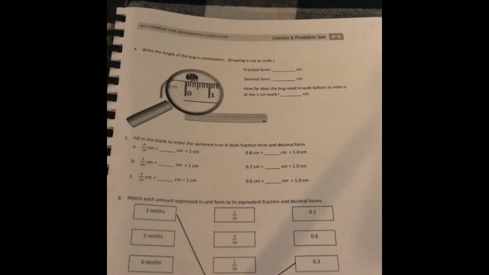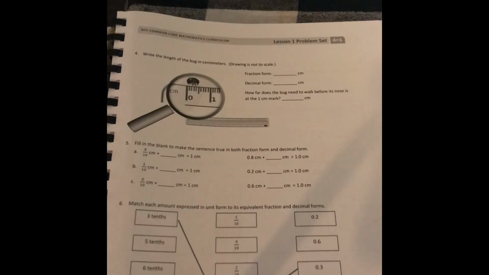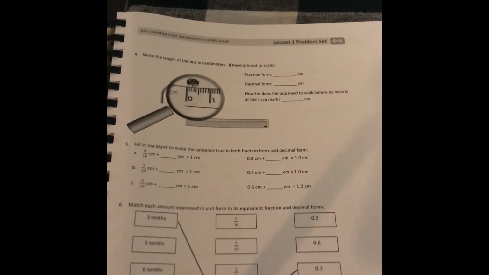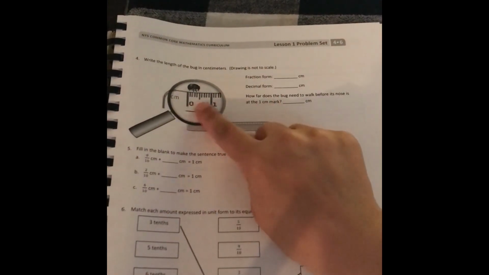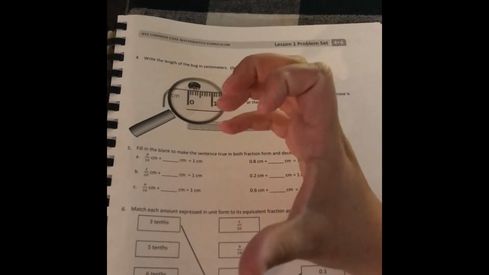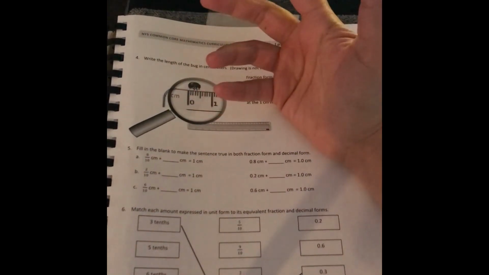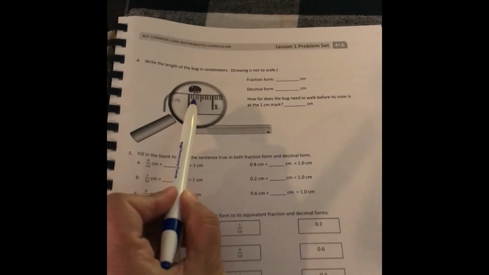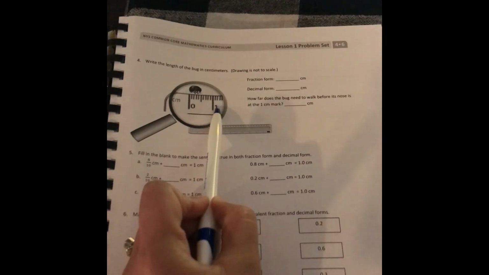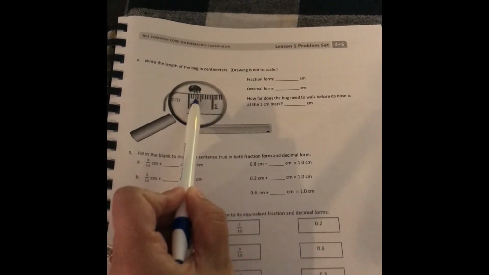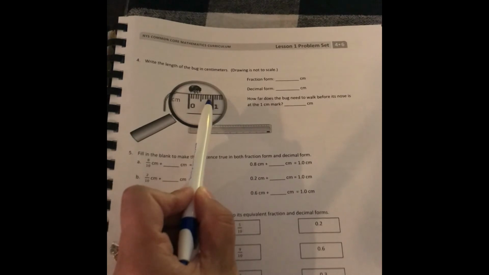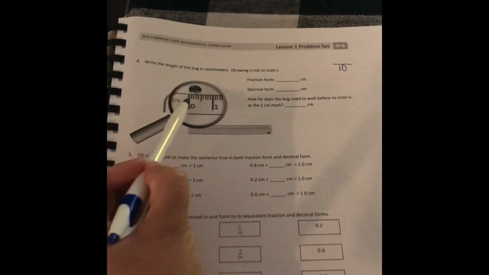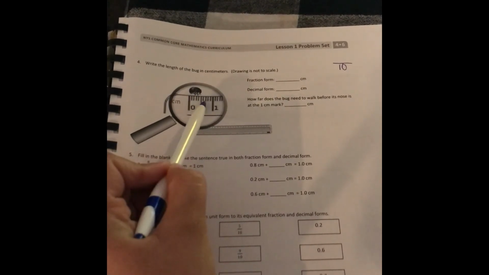Here we go. Number 4, write the length of the bug in centimeters. Drawing is not drawn to scale. So they're just saying that this doesn't represent the actual number. If you measured this, it wouldn't equal centimeters. So what we know is that we have to first figure out how many parts there are, what they broke it up into. 1, 2, 3, 4, 5, 6, 7, 8, 9, 10. So I know we're dealing with tenths. And then we're trying to see how big it is. So we start at the 0 and go to where the bug ends, which would be at 5/10.